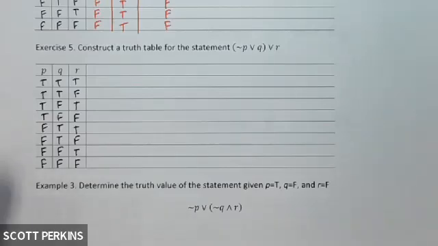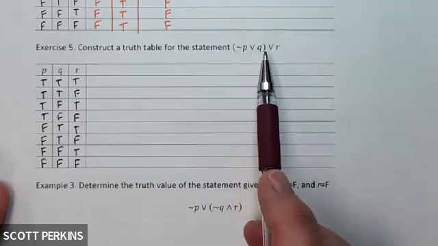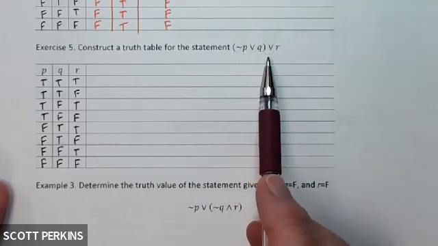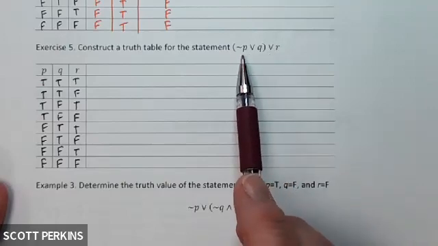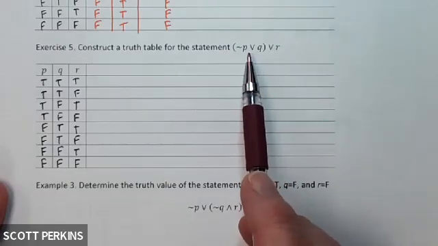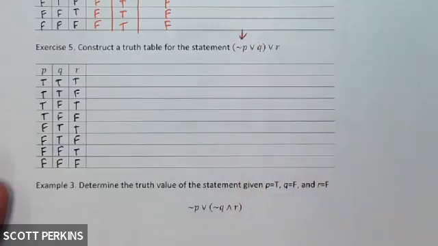Just to get me started, looking at this statement that I've got to create the truth table for, what should I do a column for first? Yeah, I'm attracted to those parentheses, and in the parentheses I've got a squiggly P. So yes, I'm going to start with that right there first.